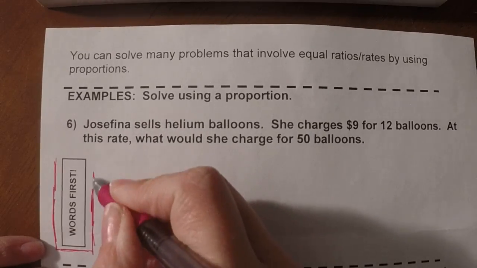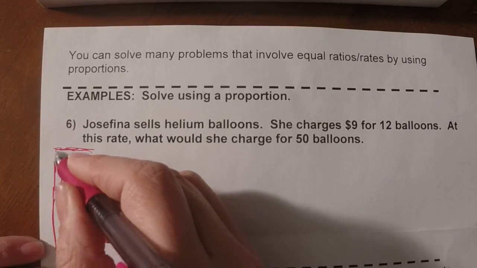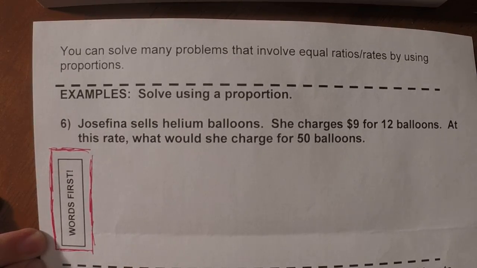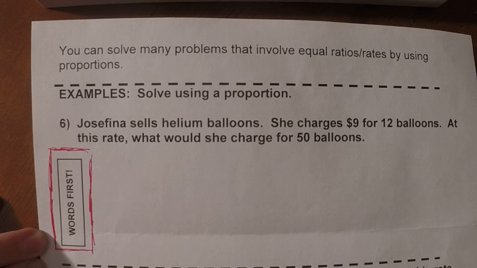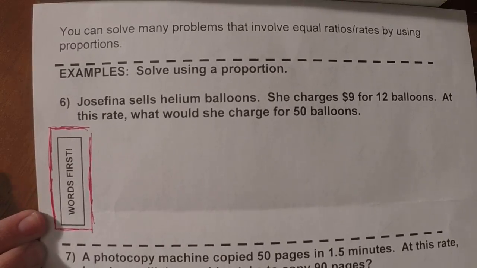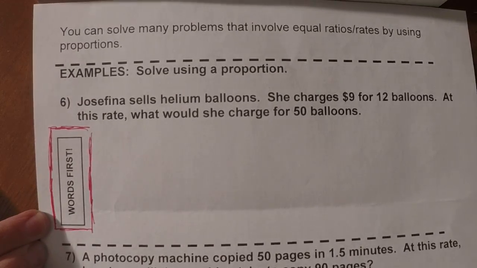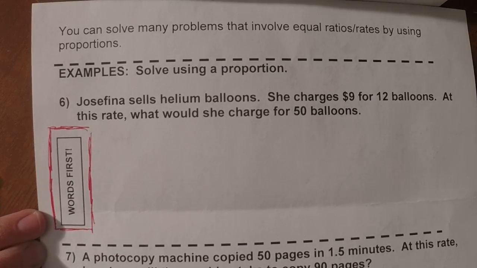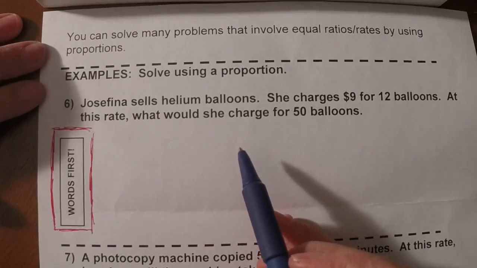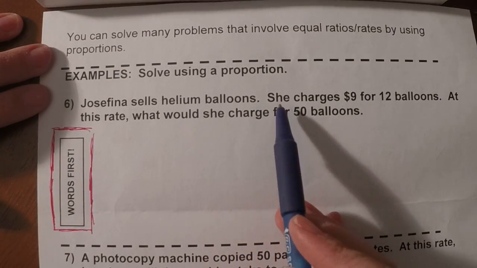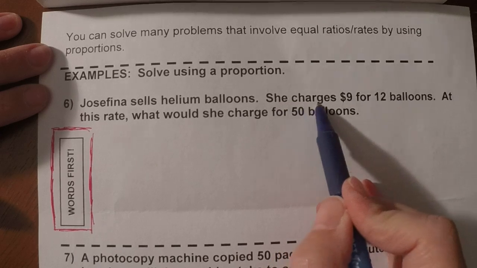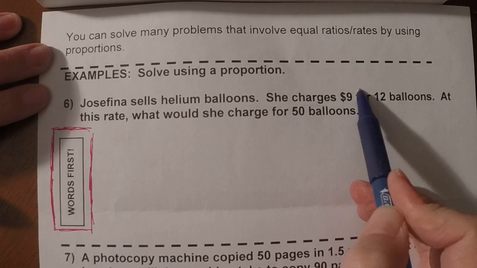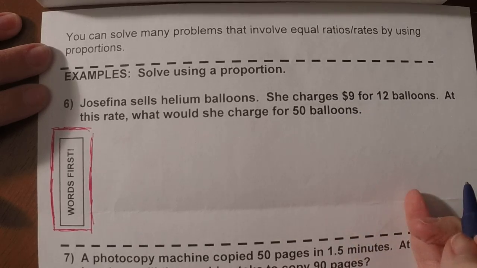Before you try to set up ratios and proportions, you're always going to want to do the words first, okay? And you should see that on every problem. So I'm going right now and I'm kind of outlining that in pink. I know you can't see me doing it, but we're putting that on every one of these words first because it's super important. So what we need to figure out is the main subjects of the sentence. So it says the charge, and then it's balloons. But it's always in a ratio using the word per.